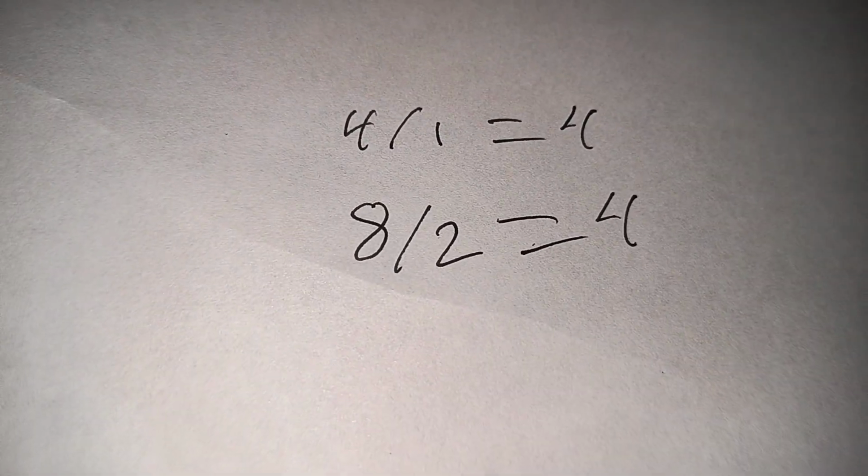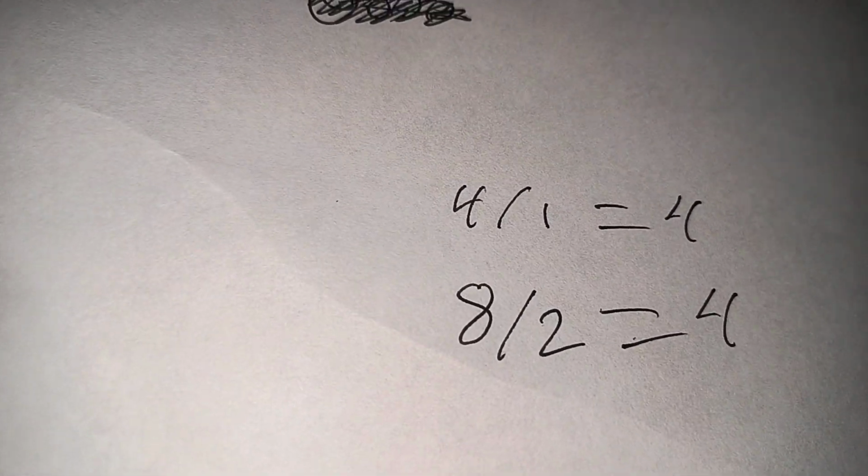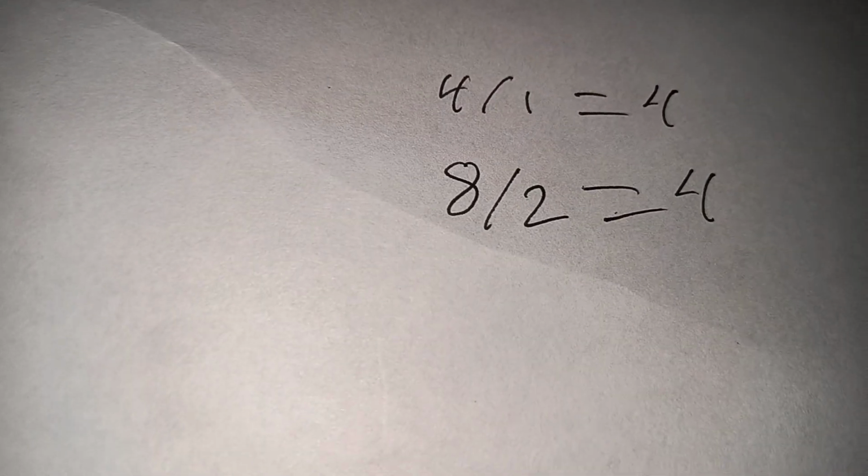Another way you can do this is by dividing the denominator, which is the bottom number, by the numerator, which is the top number. If I were to divide 4 by 1, that just equals 4. If I divide 8 by 2, I don't know why I'm using this one, I should be using the other one. That's just 4. So they're equal to each other. That's another way you can figure out whether fractions are equal to each other.